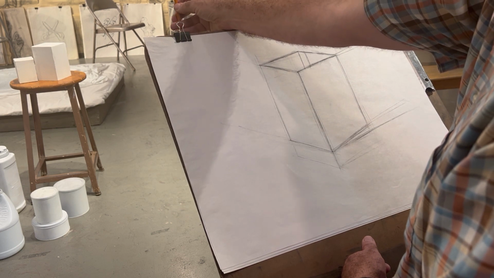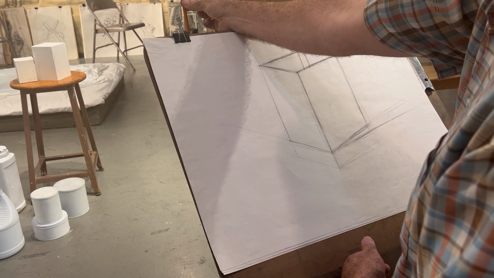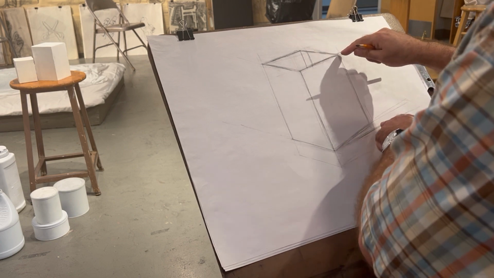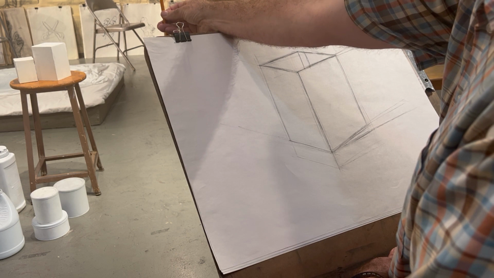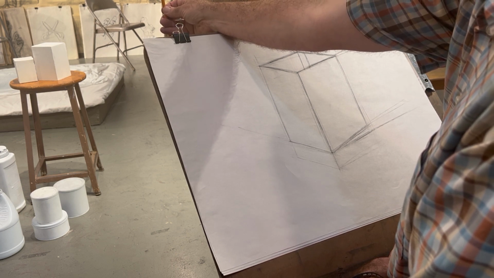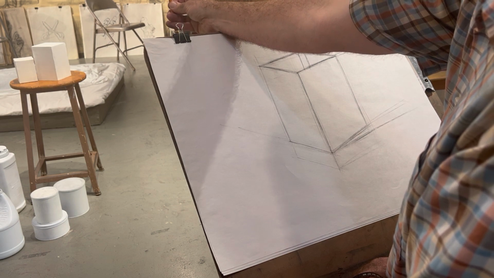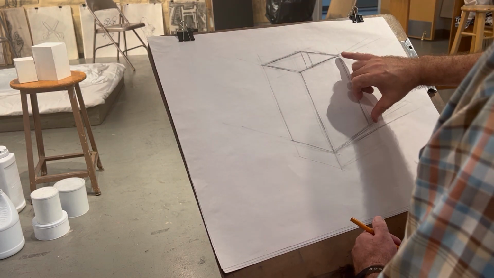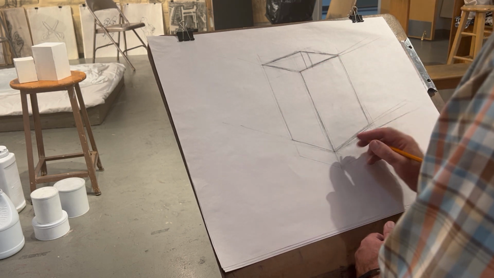Another way to do it would be to measure what is the difference in height from the front length to that back length there, because they are actually not the same length. Okay, so I get that this is about, all right.